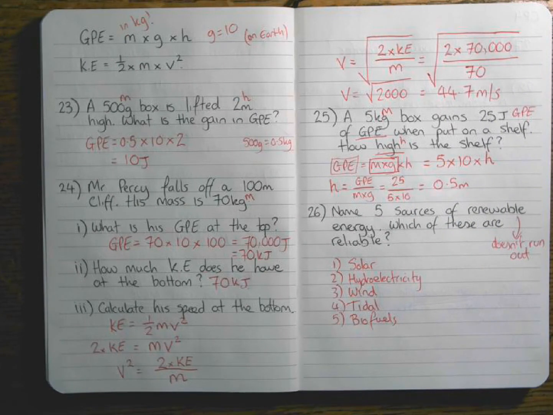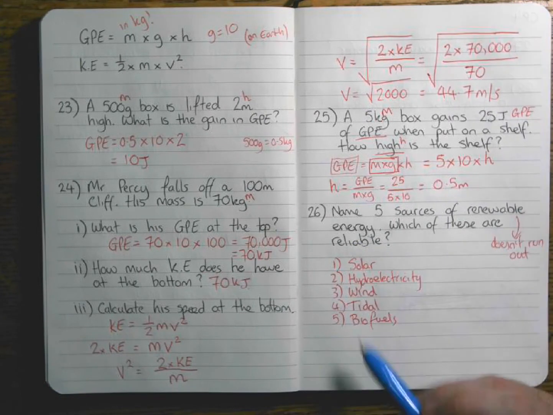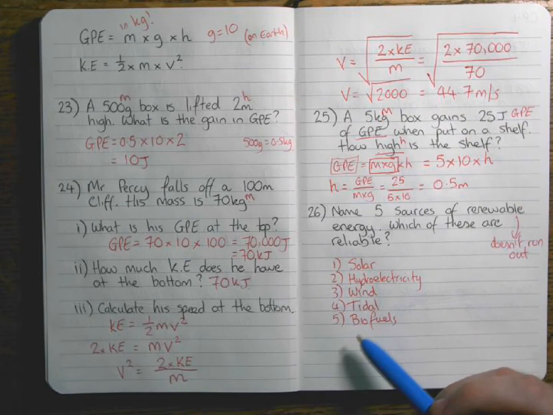In terms of which are reliable, this is a really important part of deciding how the government decides where to spend their money on sources of energy, because although a couple of these are very tempting, they could be cheap, it could be easy to get a lot of it. The problem is, if it's not a certain weather type, you might get no electricity at all. So solar is not reliable because the amount of electricity you're going to get is going to vary a lot.